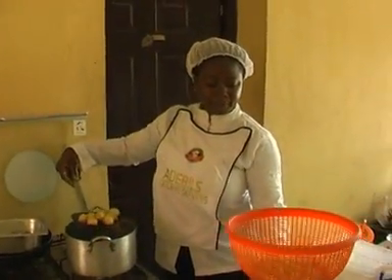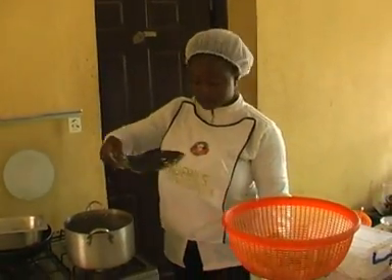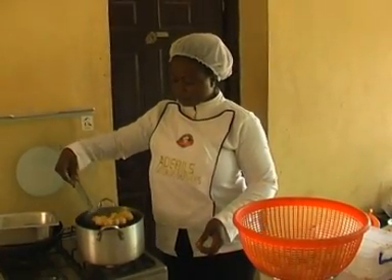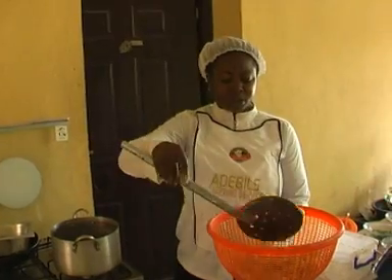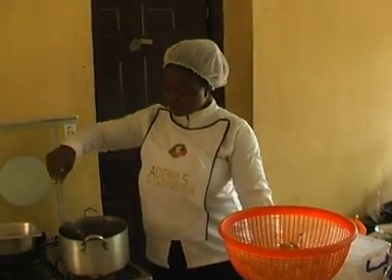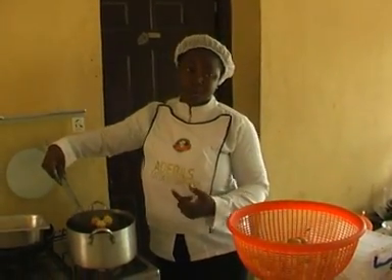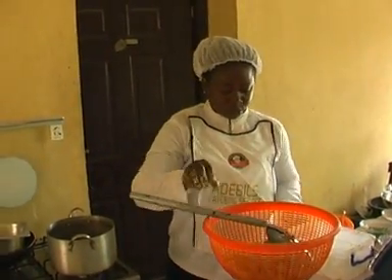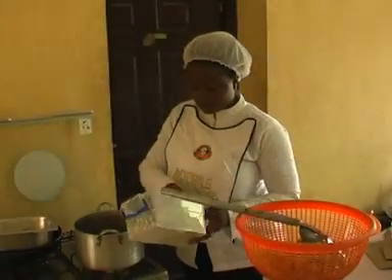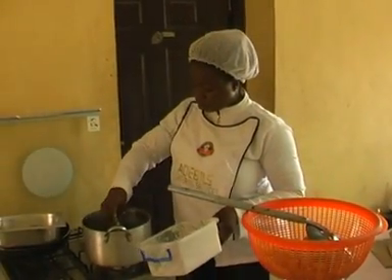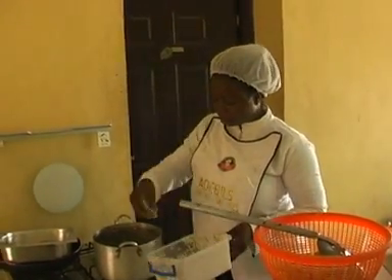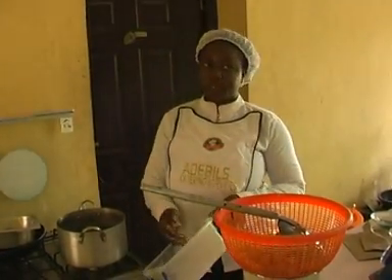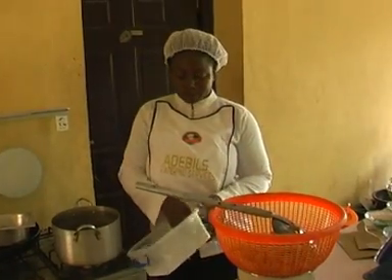You said we are going to add a pinch of salt to the ingredient. What are the reasons, or why do you add a pinch of salt? To reduce the sweetness of sugar in the pastry. Again, in the making of the puff puff, you said it is optional, adding pepper and the crushed onion. Why is it optional? Because not everybody likes onions, and not everybody likes pepper as well.